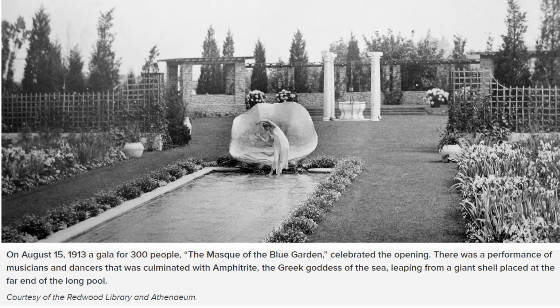This is an interesting picture that I put in here just to show you what the garden looked like, unfortunately in black and white, back in August 1913 when the garden was first opened, and there was a huge party of 300 people to celebrate the opening of this unique garden.